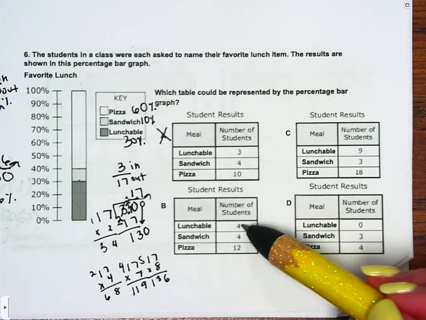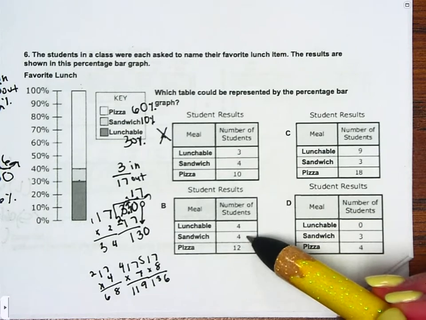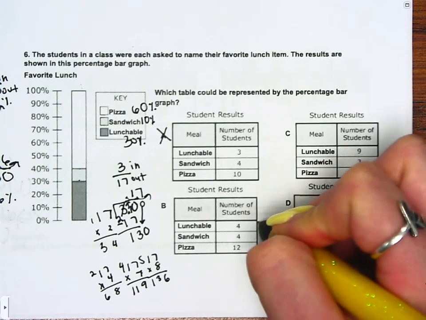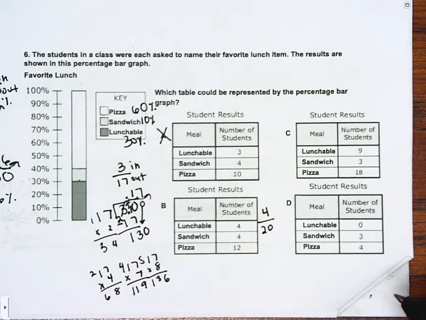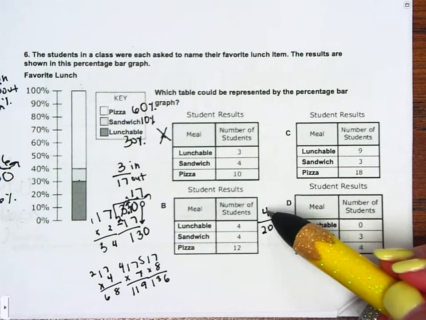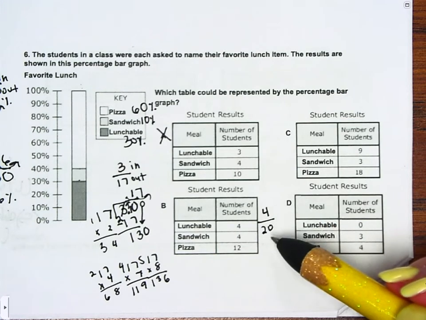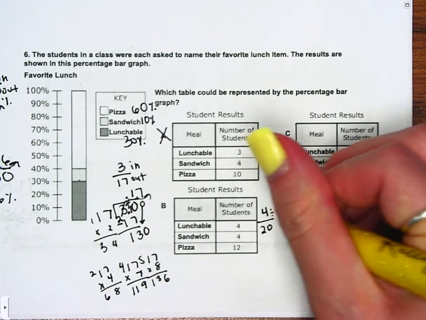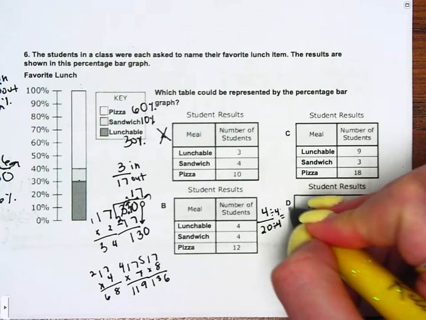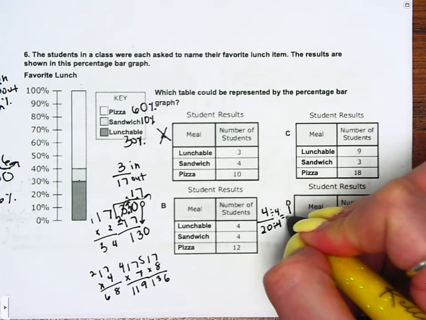Move to B. I have 4 plus 4, 8. And 8 plus 12 is 20. So my fraction is going to be 4 over 20. They're both even, so 2 can go into both of them. But 4, it can be 2 and 4. And I know 4 can also go into 20. So simplify by 4. 4 divided by 4 is 1. And 20 divided by 4 is 5.